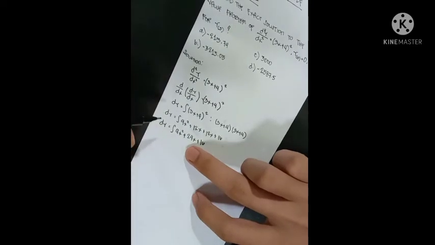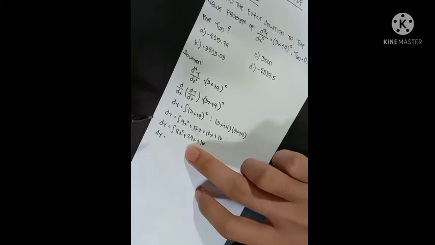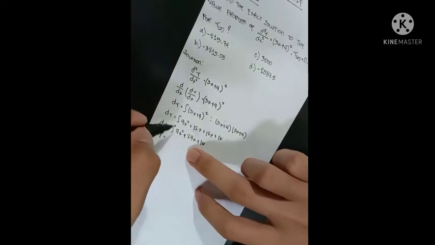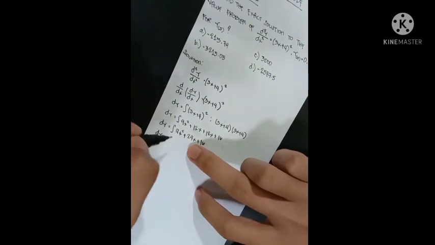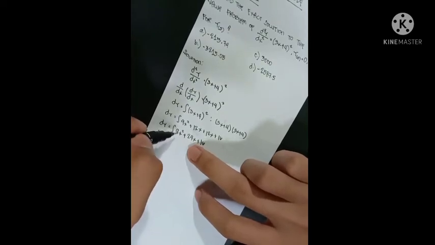So for our dy, we take out the real numbers.